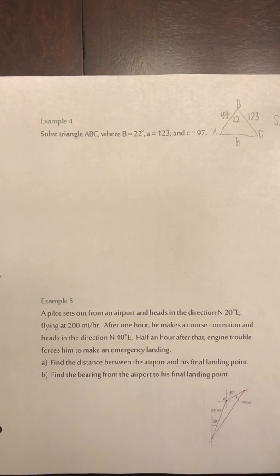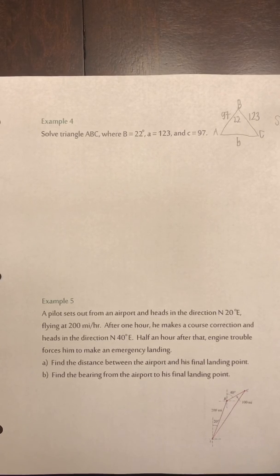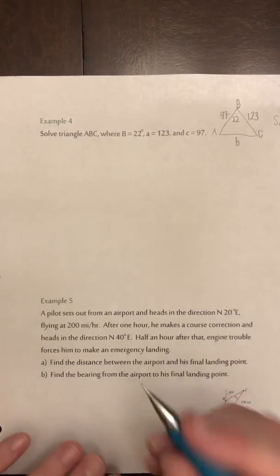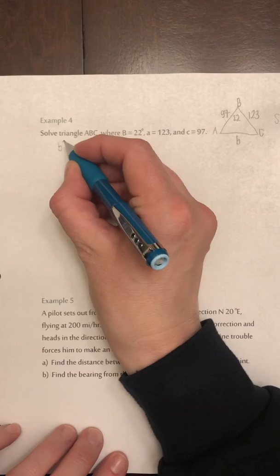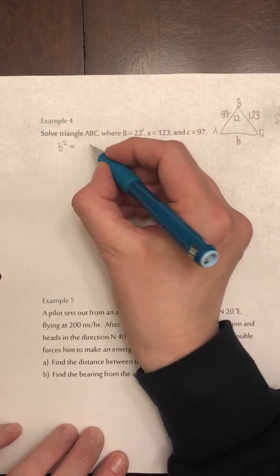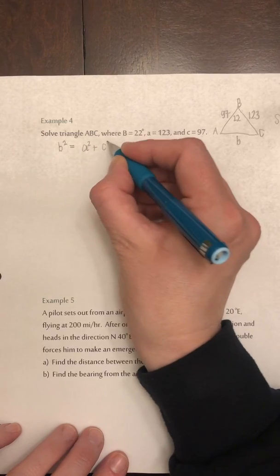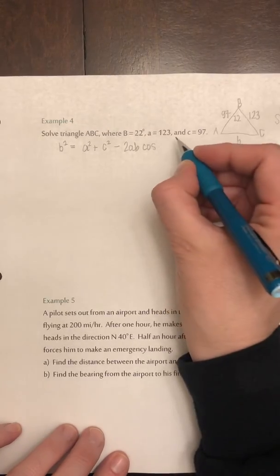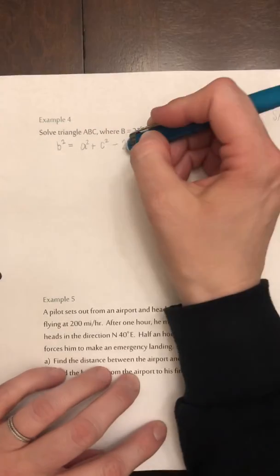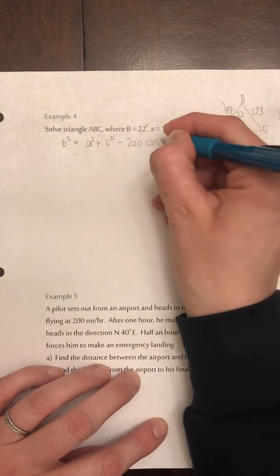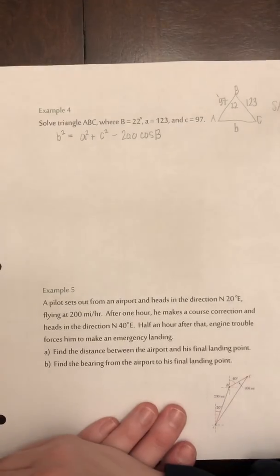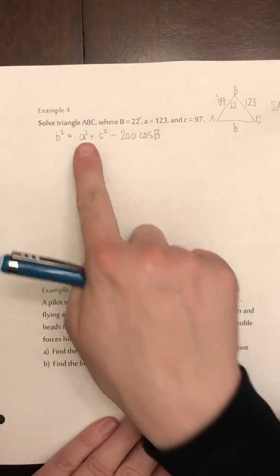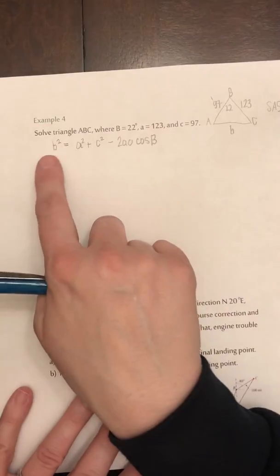Let's see here. So we have angle B, and we have little c and little a. So probably what I would use is the second formula where we're going to look for b squared. And I'm using that one because of the information that they gave us. No, wait, I'm writing the wrong letter down there. I knew something wasn't right. So the reason I chose this one is we have little a, little c, and big B. So all of that's going to be filled in, and that's what we're going to solve for.